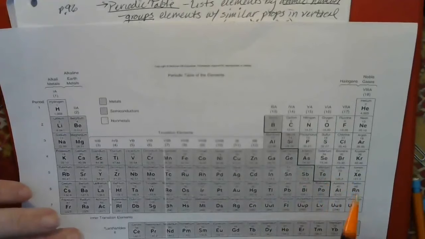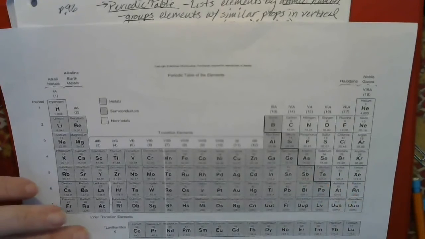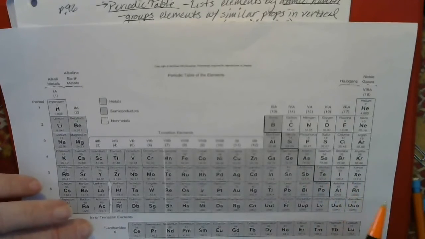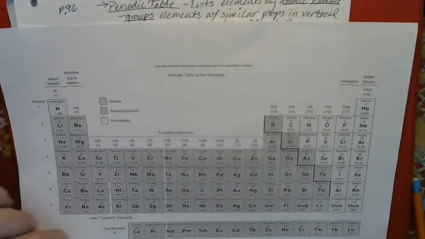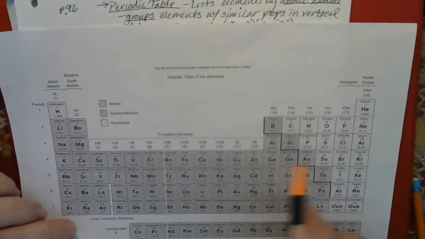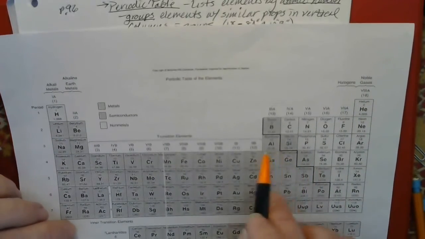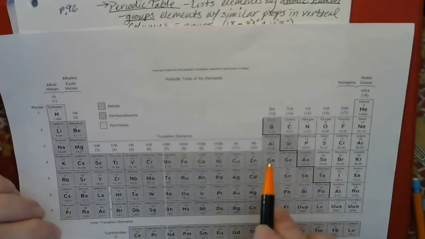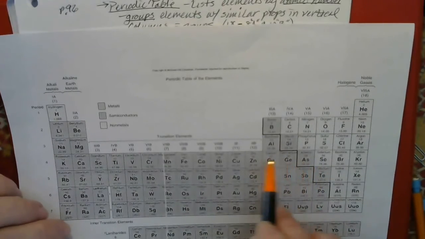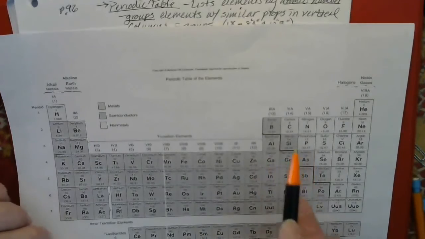And that's how Mendeleev was able to predict the discovery of certain elements and what their properties would be, because he looked at the elements on either side. I believe germanium was one of the ones he predicted, and he saw, okay, gallium has these properties, arsenic has these properties, germanium will be somewhere between those properties.